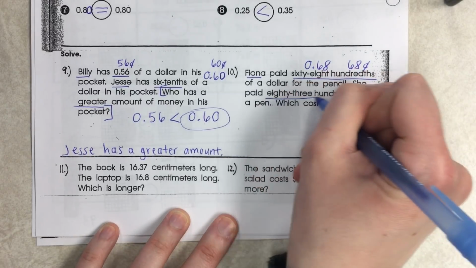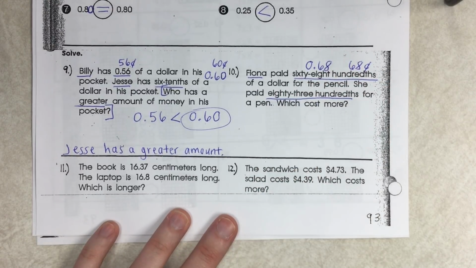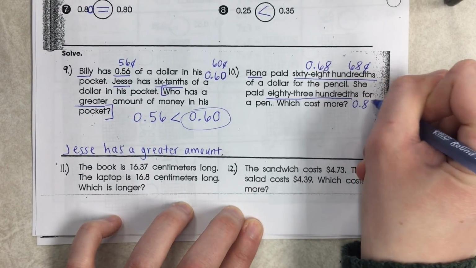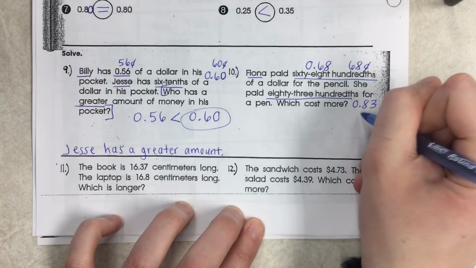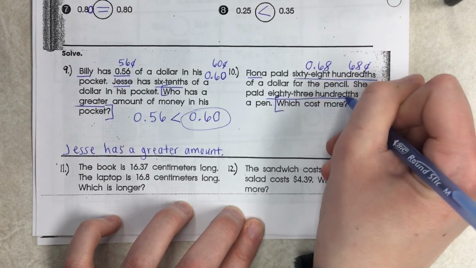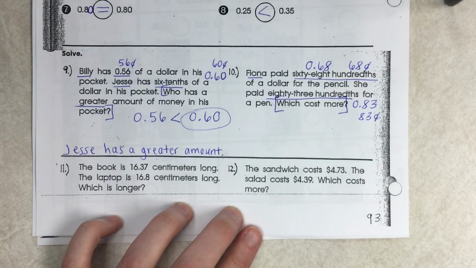She paid 83 hundredths for a pen. So 83 hundredths would look like this. 83 hundredths, and it's just a weird way of saying 83 cents. The question is, which cost more? So let's put these numbers side by side and compare them.